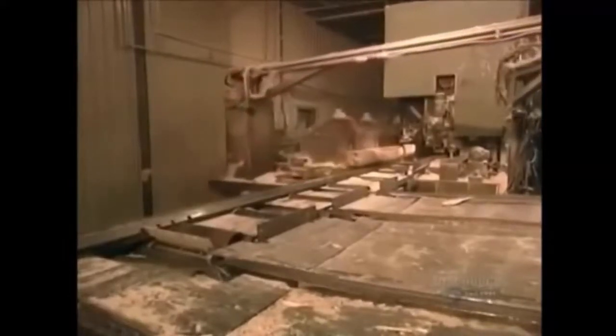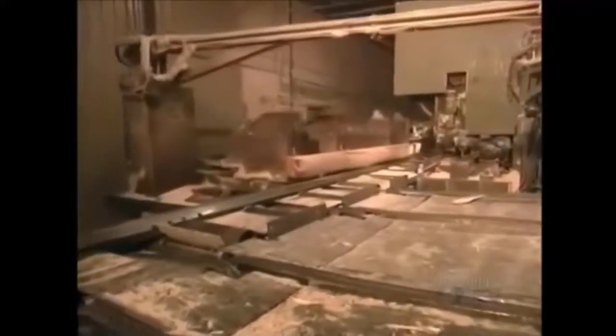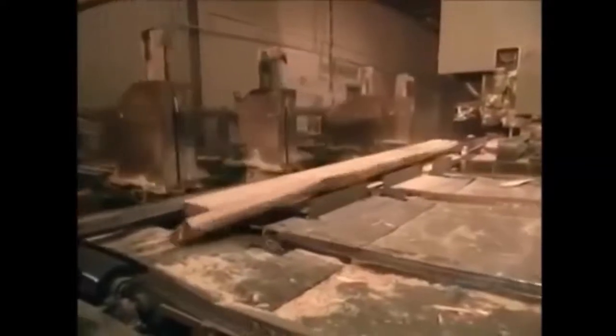The worker at the controls uses a laser to help him position and reposition each log as he runs it through the saw several times to cut it into as many 4 by 10-inch pieces as possible. An average log usually yields about 7 or 8 pieces.